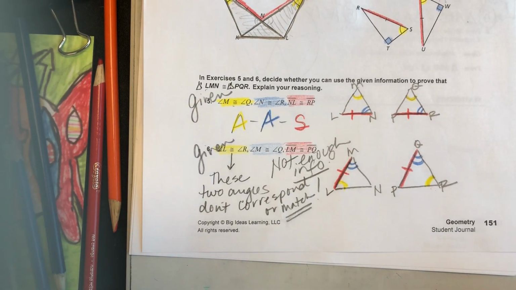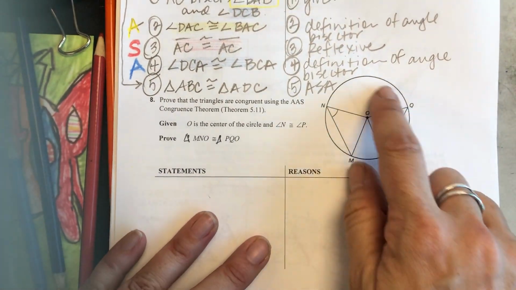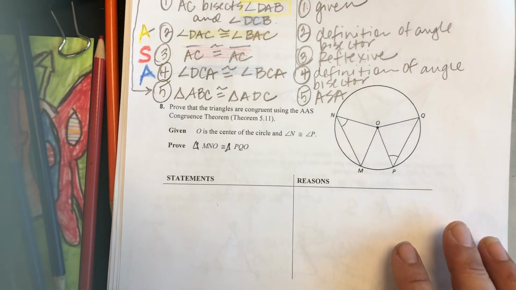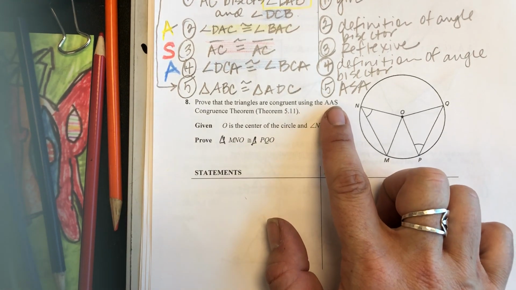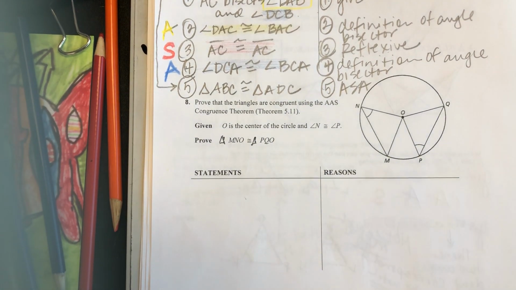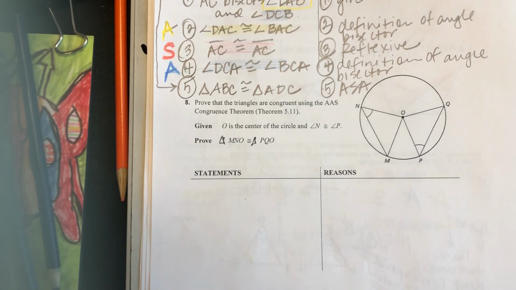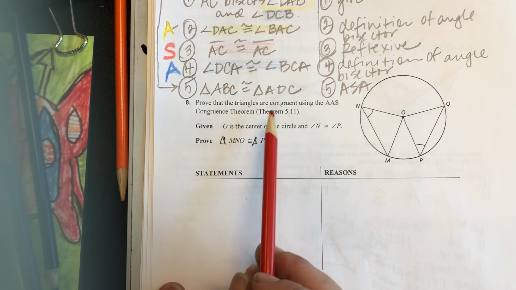What kind of a figure, you guys, do we have in number 8? What are our triangles inscribed in? What kind of a figure are we looking at here in 8? That's a circular figure, yeah. This one is telling us they want us to use AAS. And we have a circular figure, so one of the things that we can say is we can speak to side lengths.